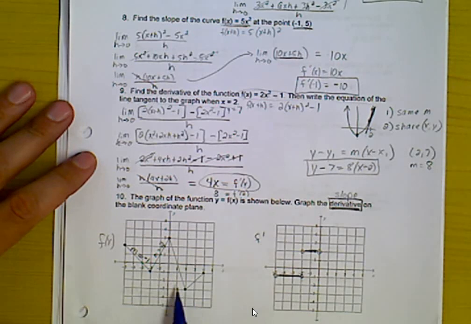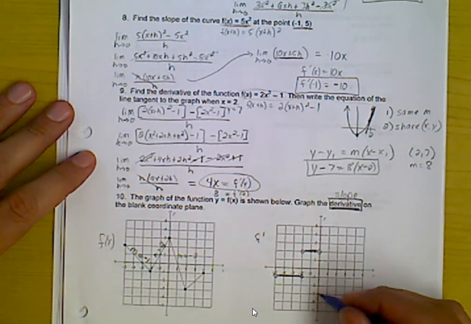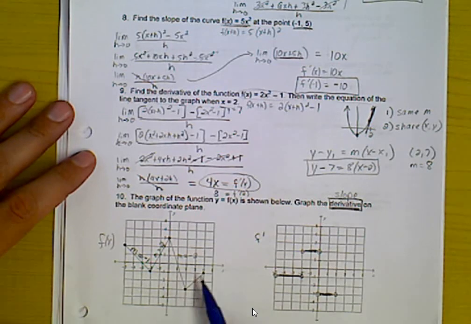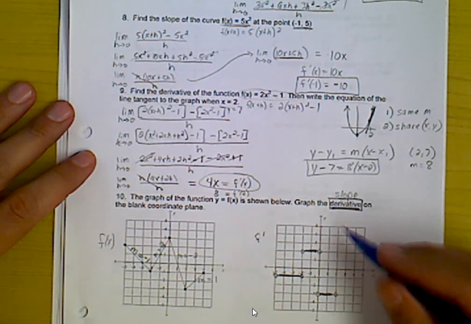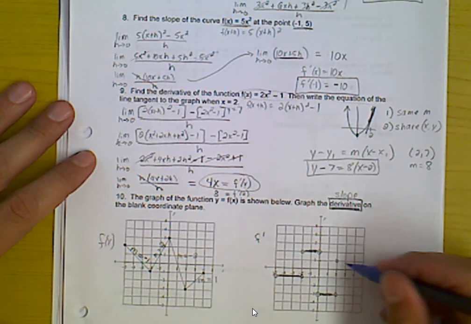From 0 to 2, our slope would be down 3, right 1, down 3, right 1, so -3. The slope of this line is -3, and it starts at 0 and ends at 2. So here's 0, here's 2. You should always have a value of -3. Last one, this line: you go up 1, right 1, up 1, right 1, so the slope is 1, and it's going to go from 2 through 4. So from 2 to 4, we should always have a y value of 1.